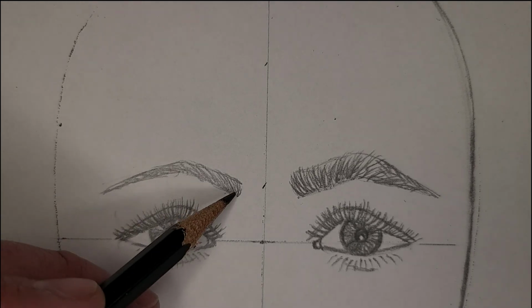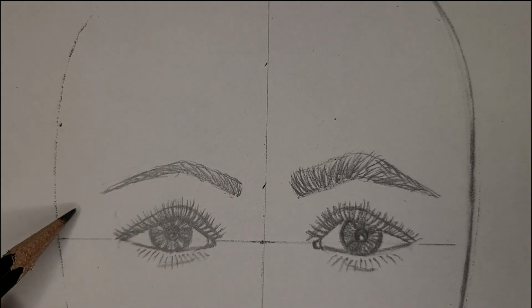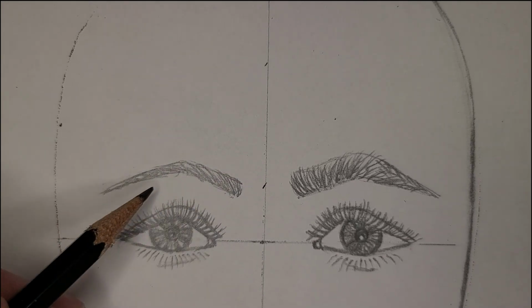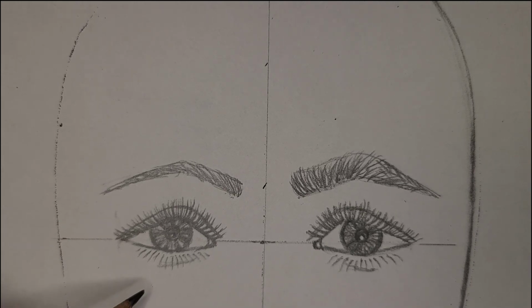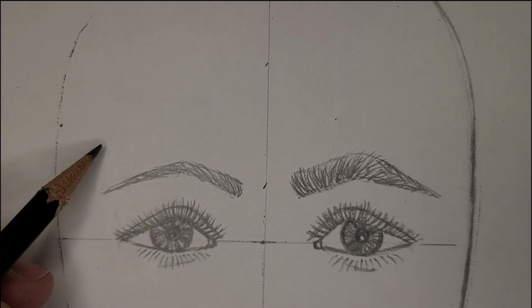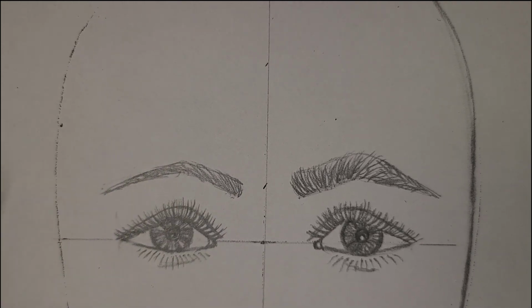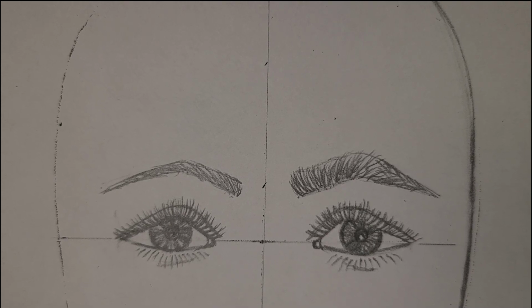Now, if you want your character to look more sympathetic, by the way, you can raise this side a little bit higher. So if this corner is higher than this corner, it makes the person look more sympathetic. If this corner is higher up than this corner, the person will look a little bit more wicked. They call that a femme fatale eyebrow because that's how they used to do the eyebrows for the bad girls in old movies in the 1920s and 30s, for instance.